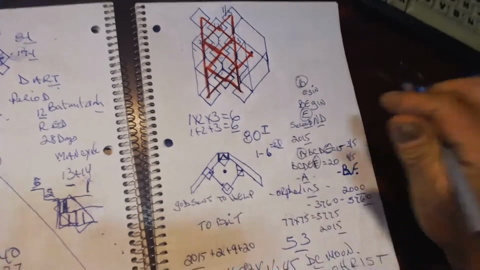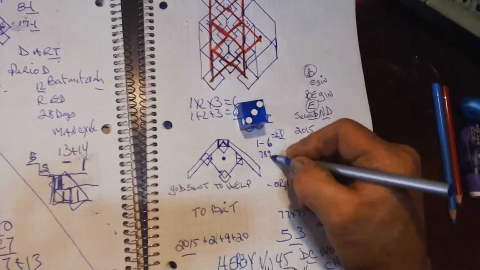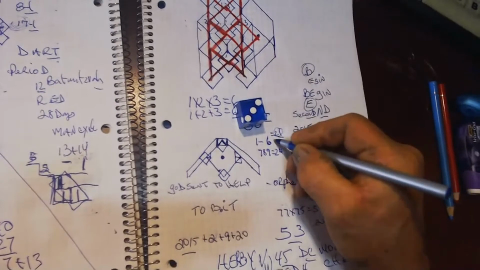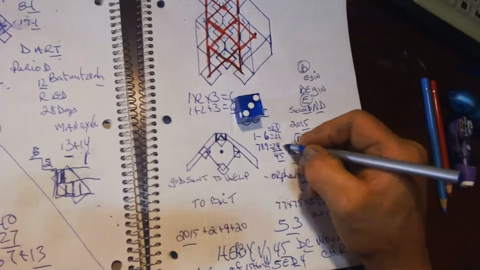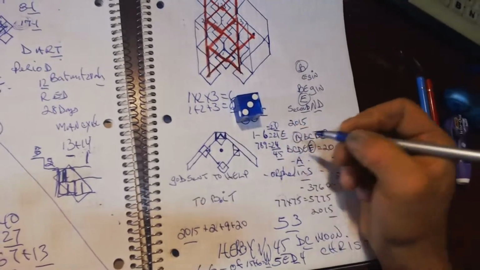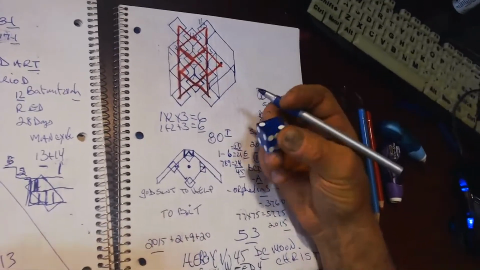1 through 6 is part of a story, and then it's 7, 8, 9 equals 24, plus 21. Total is 45. This is the house planet of the E world. And it stems out through this little thing over here.